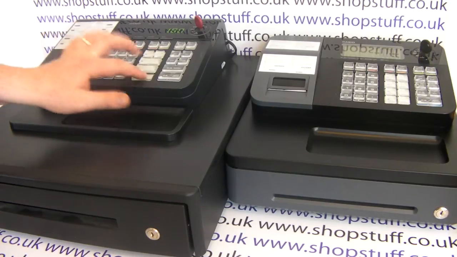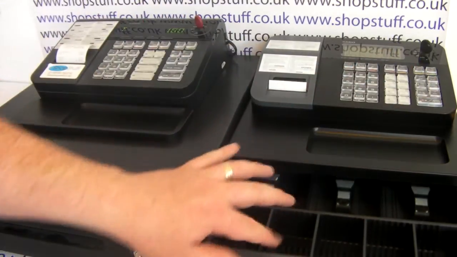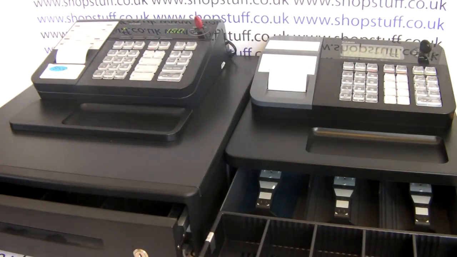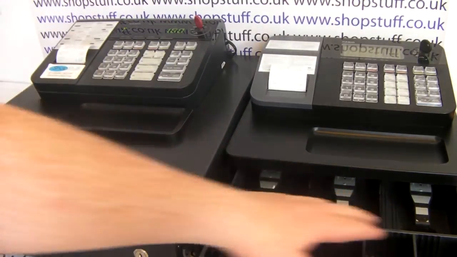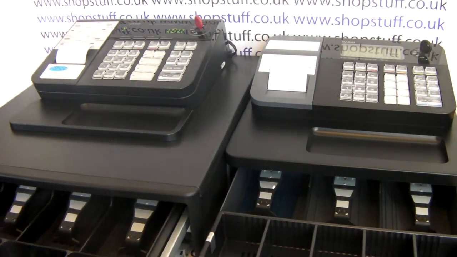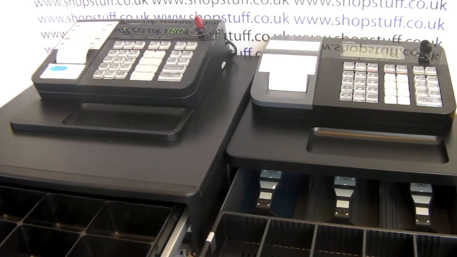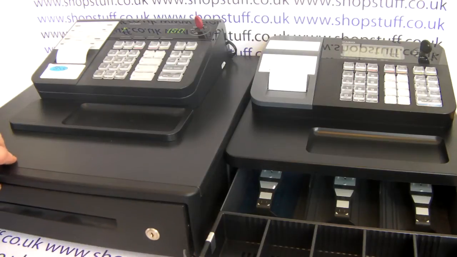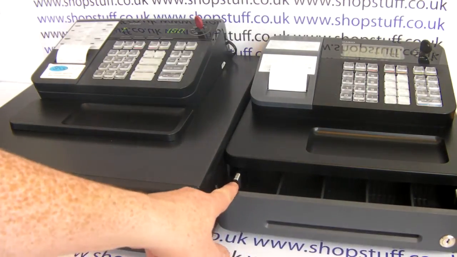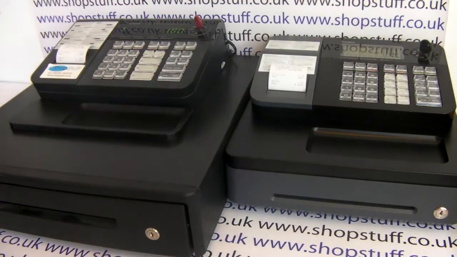Because of the size difference, if we have a look at the cash drawer on both machines, that's the next big difference. The SE-G1, the newer model, only has 3 note holders, whereas you can't quite see it from this video, but the SE-S10 has 4 note holders. The SE-S10 with a larger drawer also has space for all 8 coin types, whereas the SE-G1 only has 5 coin pots, so your coins will have to be mixed and matched.